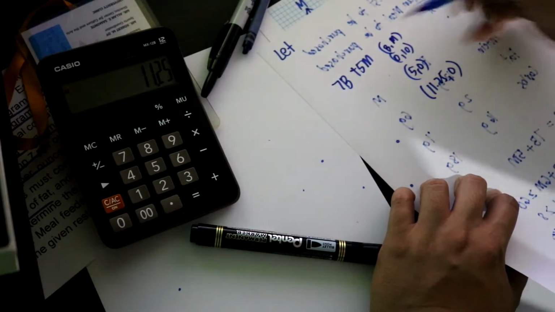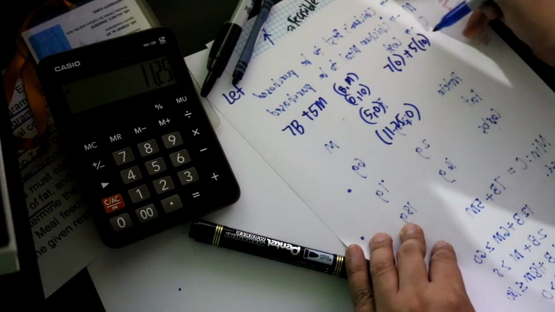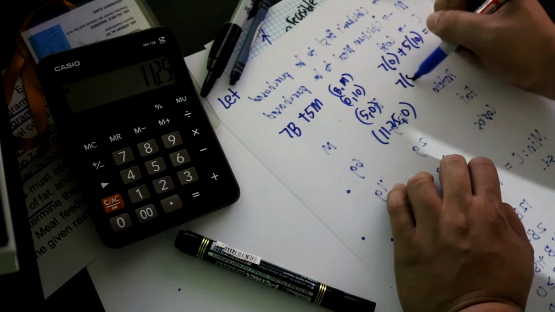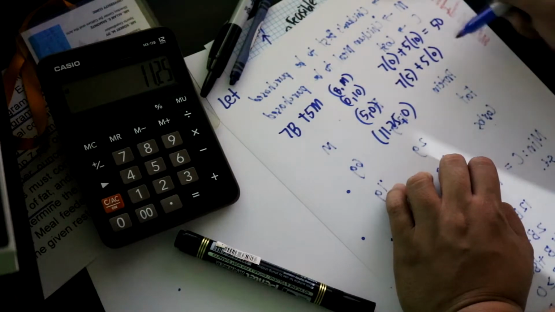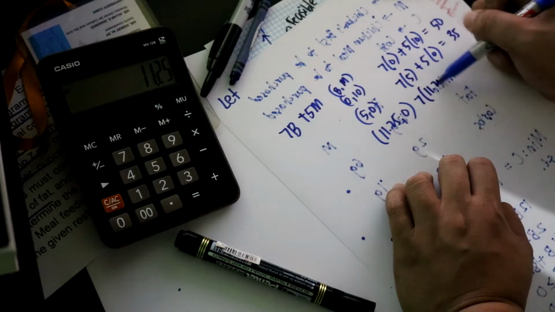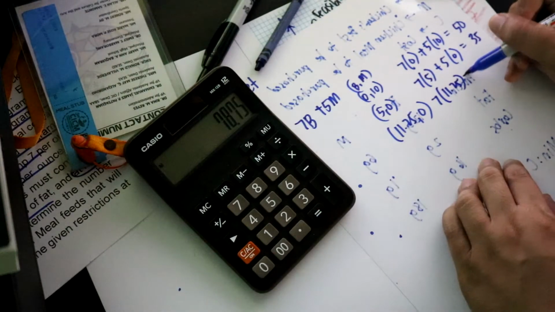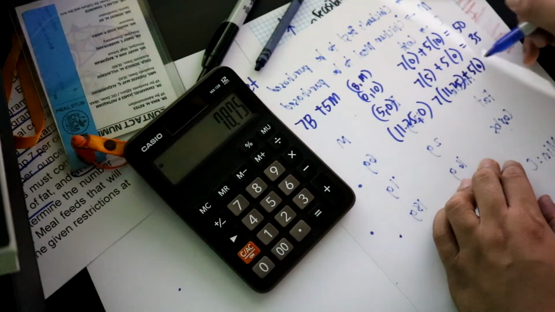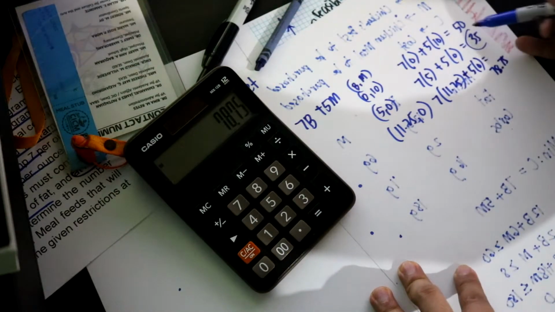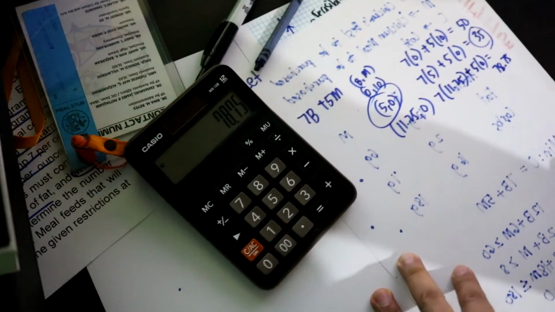First one, 7 times 0 plus 5 times 10, that would be 50. And then 7 times 5 plus 5 times 0, that would be 35. And lastly, 7 times 11.25 is 78.75, plus 0. Among these three, 35 is the lowest, the minimum. It's the lowest cost. And therefore, our optimal solution is (5, 0).